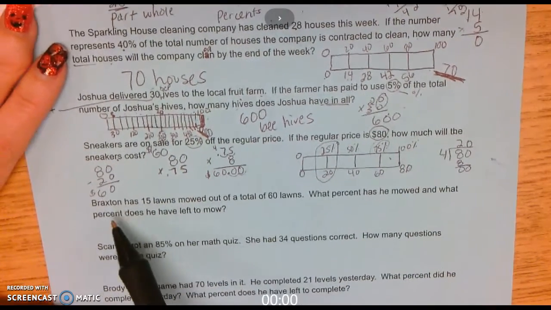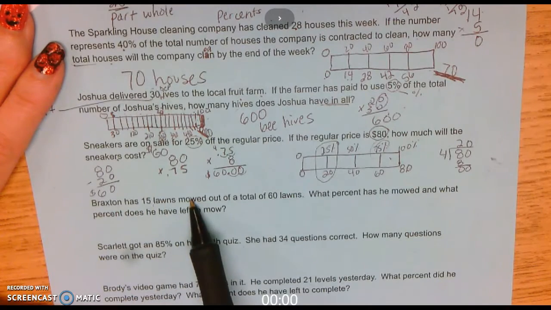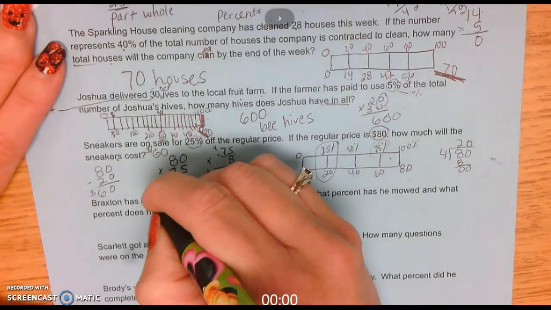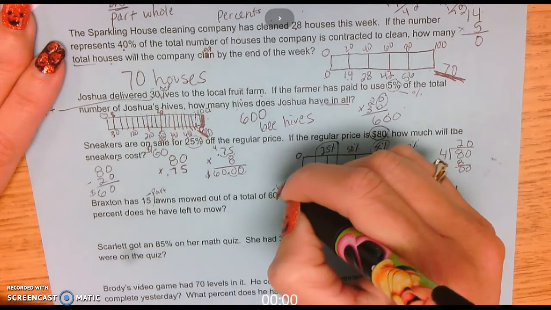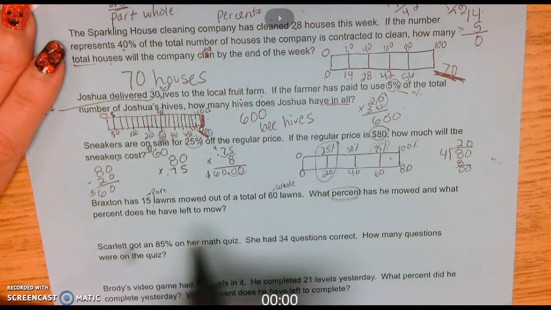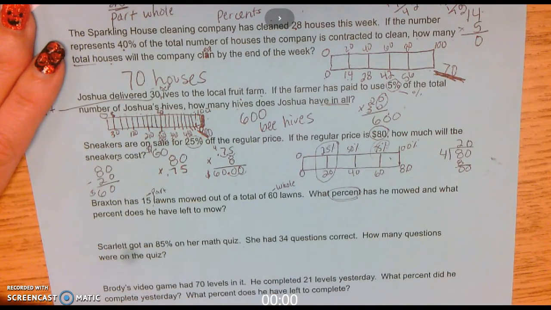All right, let's look at this one. Braxton has 15 lawns mowed out of a total of 60 lawns. So this tells me this is part, this is whole. What percent has he mowed and what percent does he have left to mow?